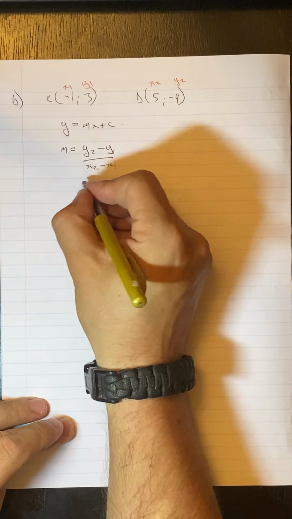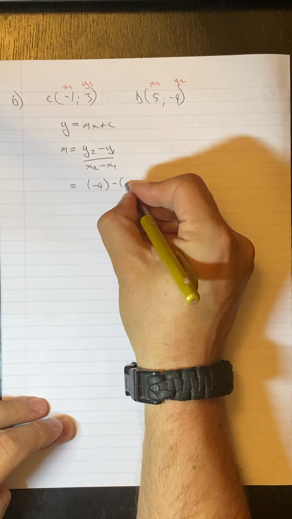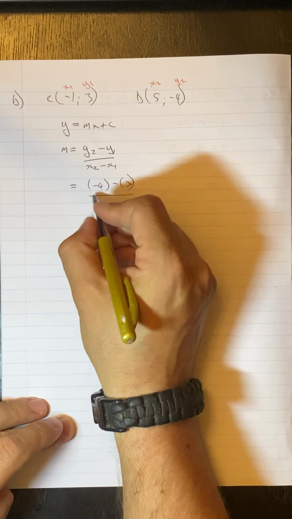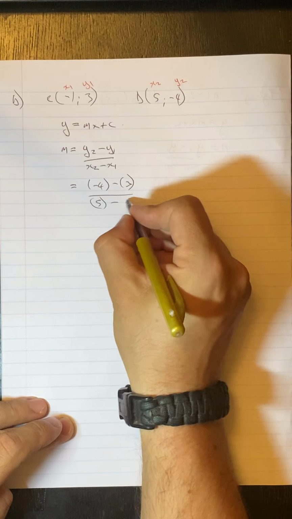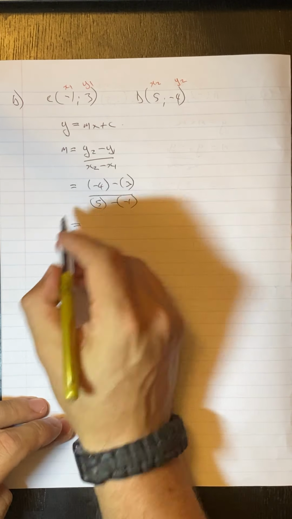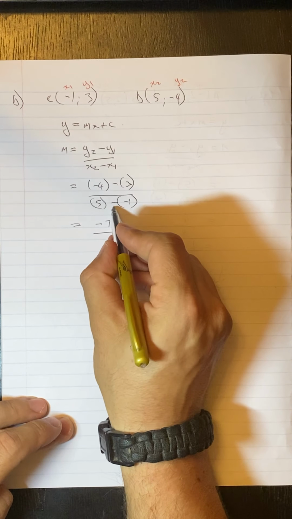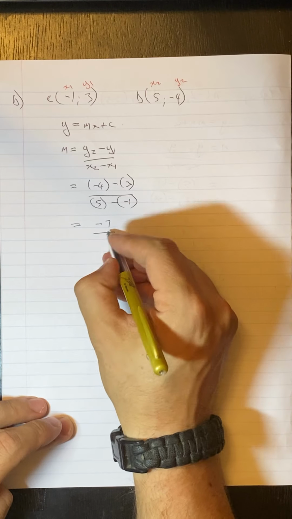Just substitute our values in and we get (-4 minus 3) over (5 minus -1). -4 minus 3 is minus 7, over 5 minus minus 1, which is going to give us 6.